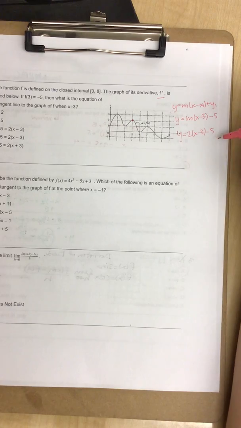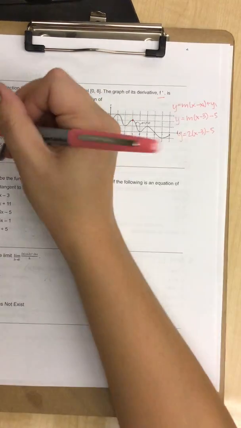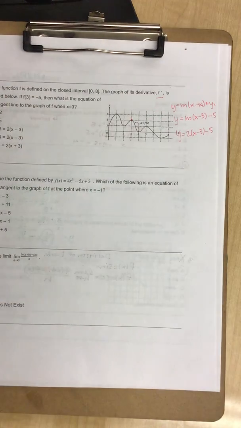And then it's not exactly written in the form, it's written in the other form by adding 5 to the other side. So that's why it's answer choice D.